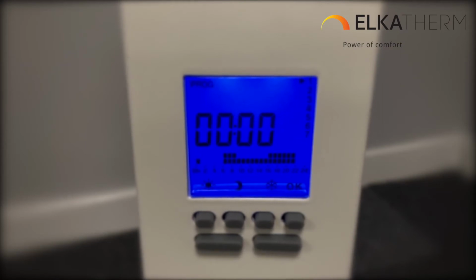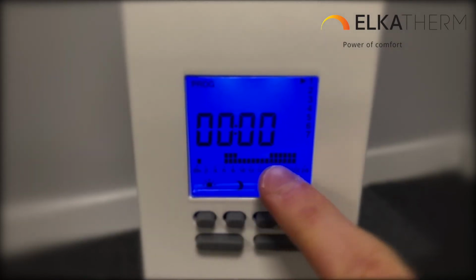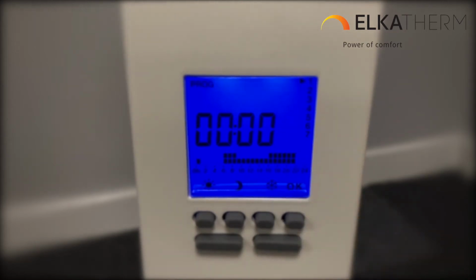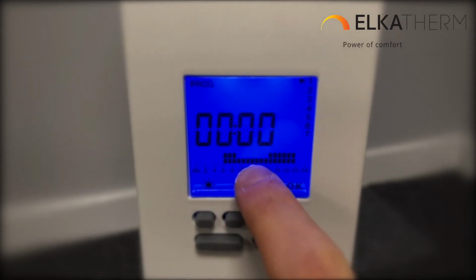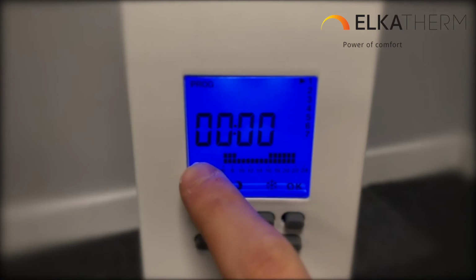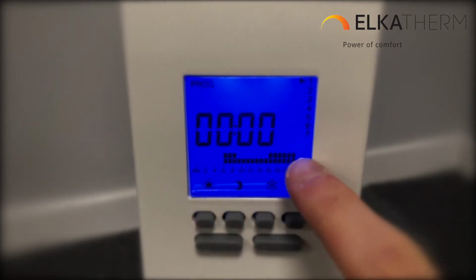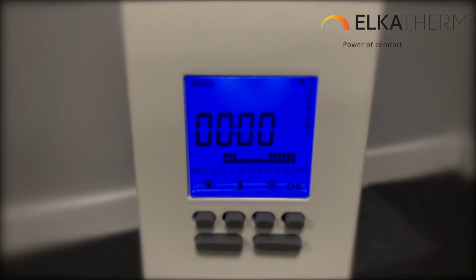The non-flashing squares represent the modes. So, 2 on top of each other means comfort, 1 means eco, and no squares mean frost mode. Now you should enter your own program.